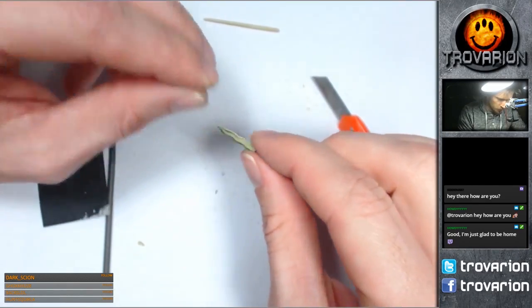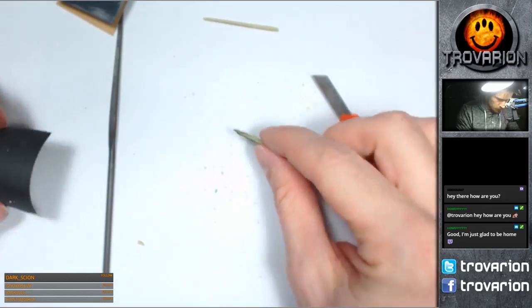So this shape is a bit more tricky than the katana.